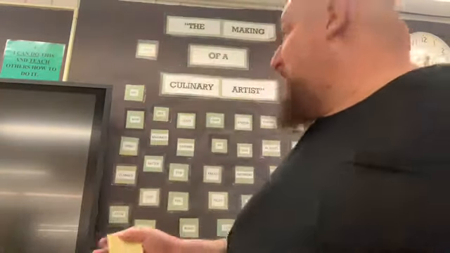So what we're going to do today is give you guys some Post-its, bring you into groups, and each group is going to get a different element of the word wall to associate. First group we're going to talk about today is equipment. Equipment is very important in the culinary industry. We need to know that there's different size pans and strainers and knives, and everything has its own name, size, and use.